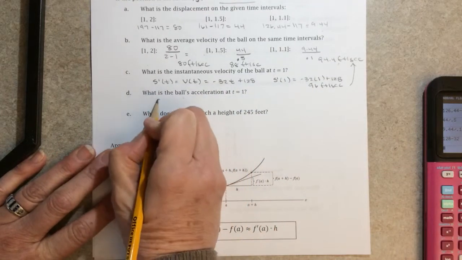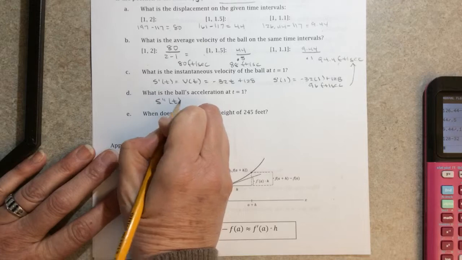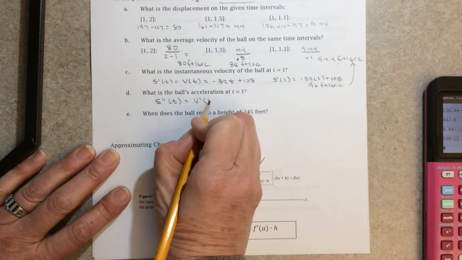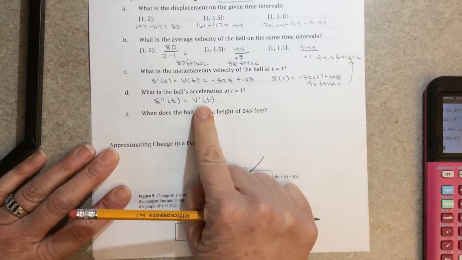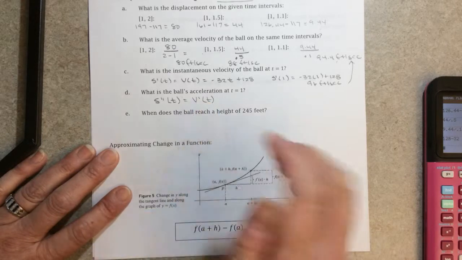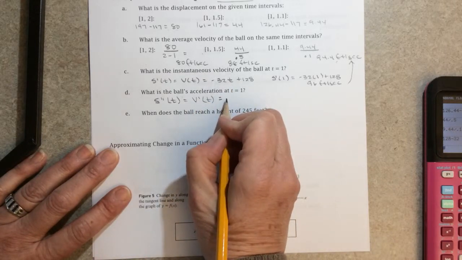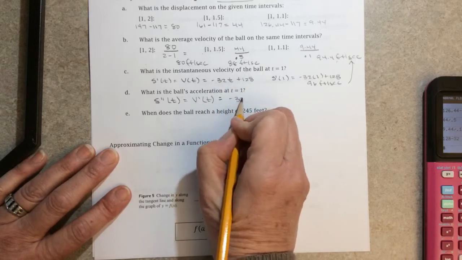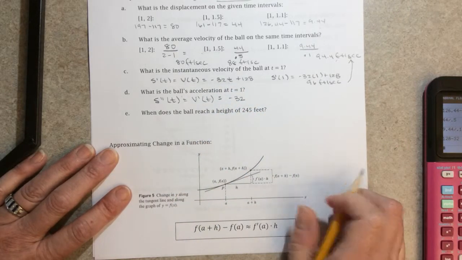Acceleration is the second derivative of position because it's the first derivative of velocity. Acceleration measures the rate of change in your speed. And so if you're accelerating, your speed is increasing. If you're decelerating, your speed is decreasing. This is measuring that. So that means that I need the second derivative.